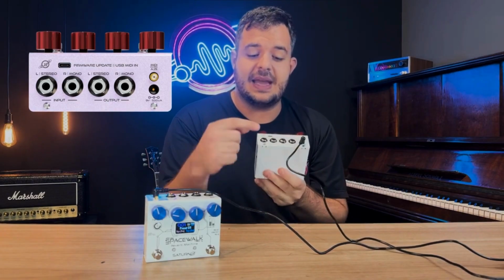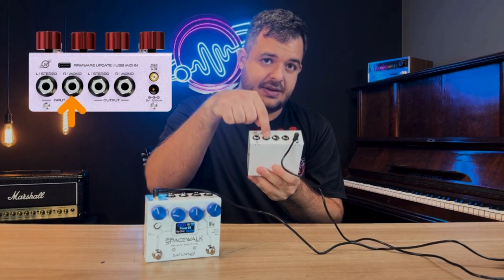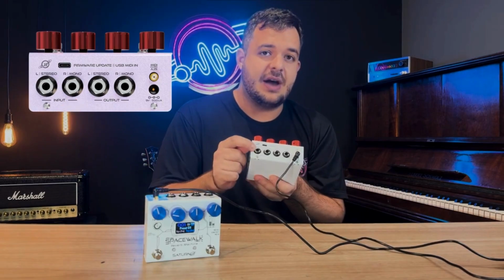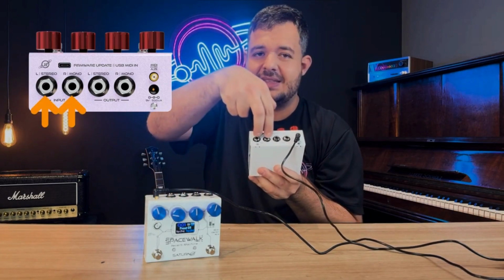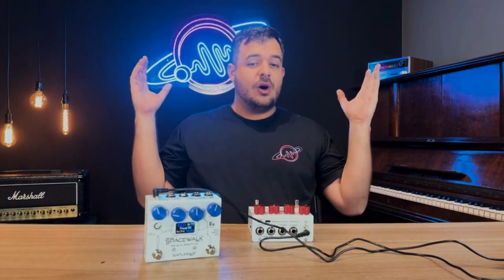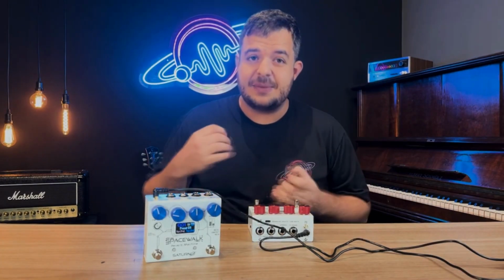Here. And the same applies to the input. If you're going into the pedal in mono, you plug a cable in here. You can go in with a TRS cable in stereo here at this output, or with 2 mono cables like this. And now let's talk about the home screen of the TimeSpace and the SpaceWalk.